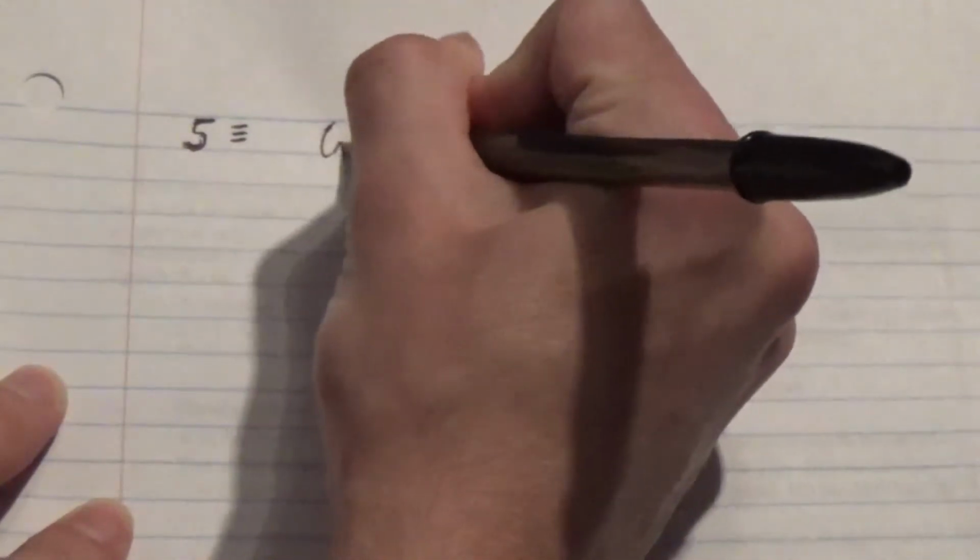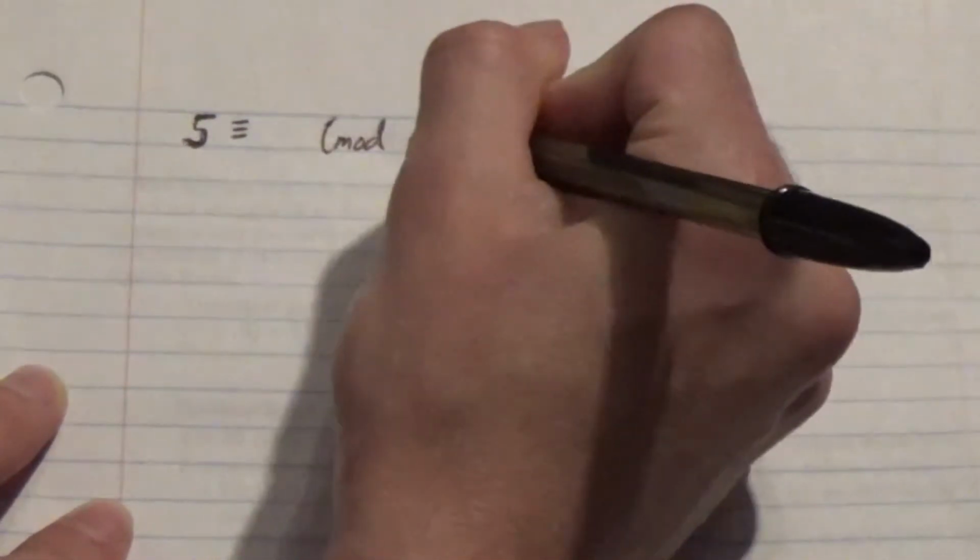But usually you'll see this format, which is, let's say, 5, and we're comparing it to 3. So we're saying, what is 5 modulo 3?